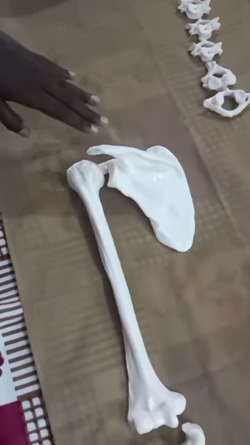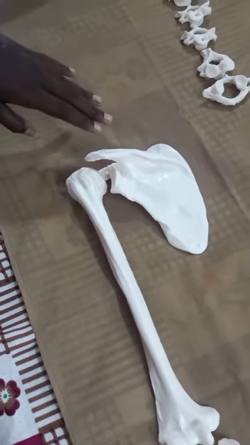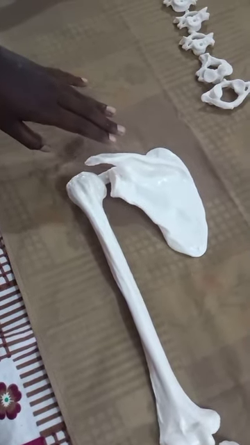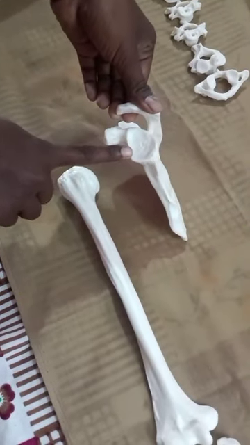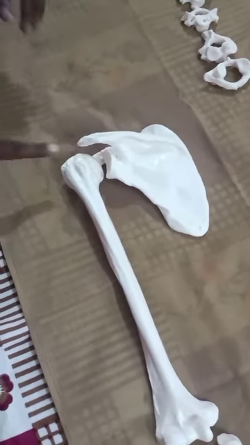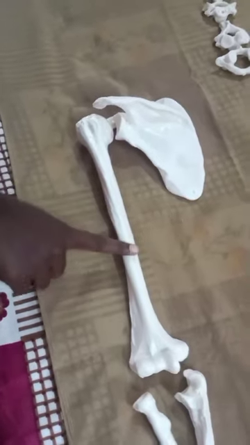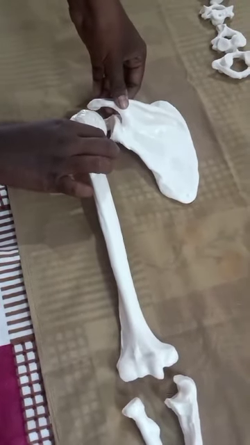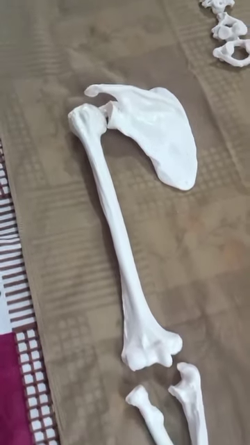On the posterior aspect, posterolaterally and superiorly on the thoracic cage, is the scapula, and this scapula on its lateral side has a cavity called the glenoid cavity. The glenoid cavity articulates with the head of the humerus. This humerus is the bone of the arm. The head of the humerus articulates with the glenoid cavity forming the shoulder joint.